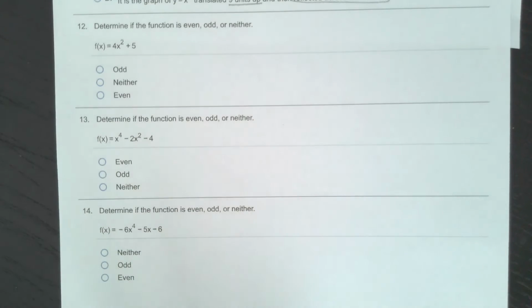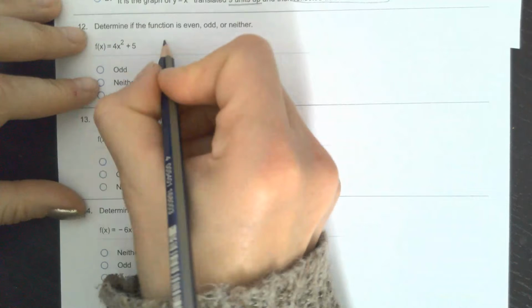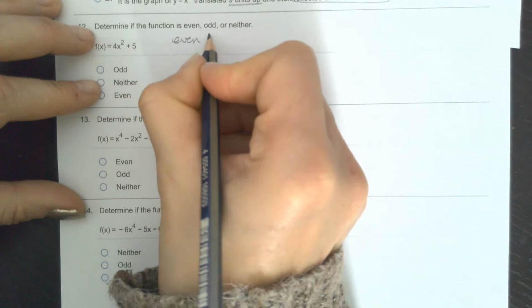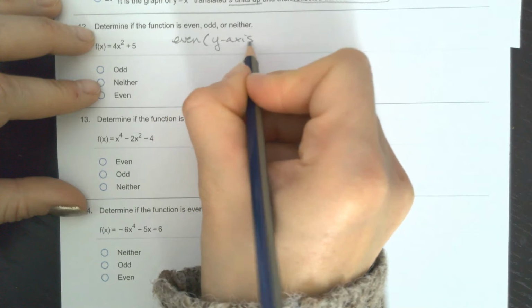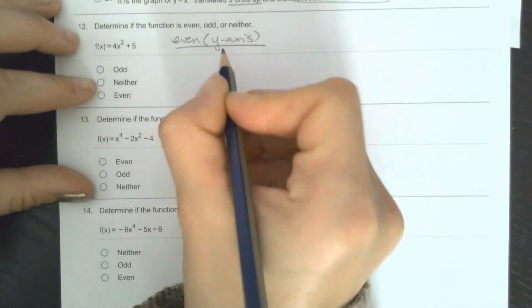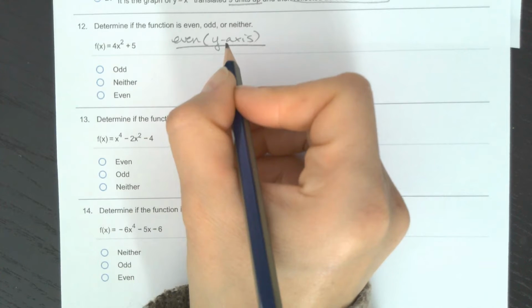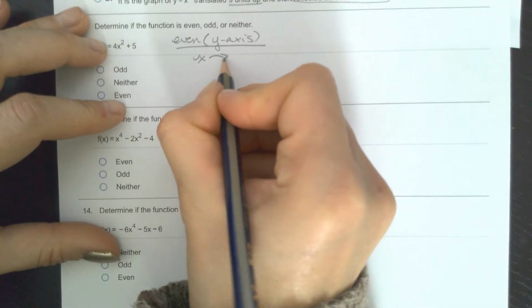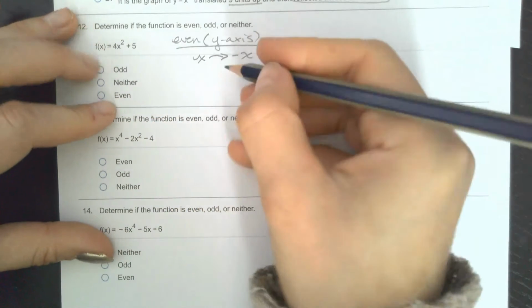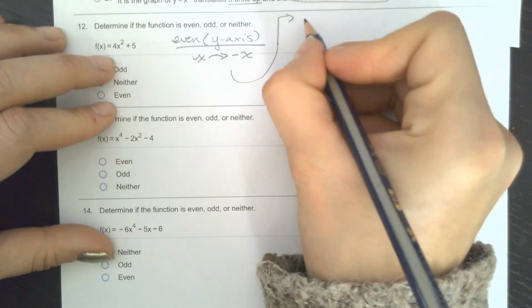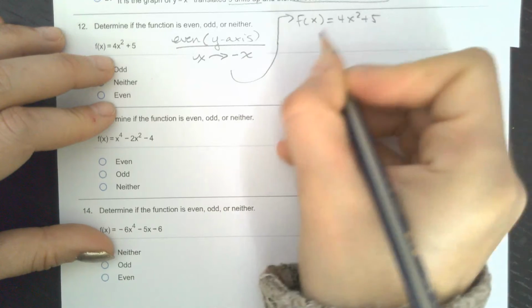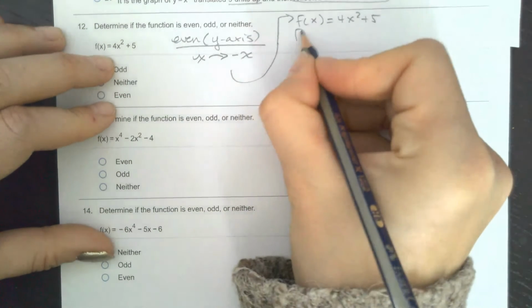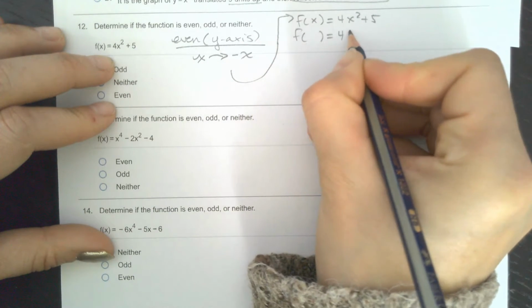Okay, question 12. Determine if the function's even, odd, or neither. So remember, if something is even, that means it's a reflection across the y-axis. And if I want to test if something has a reflection across the y-axis, I'm going to replace my x's with negative x. So let's do that up here where I have more space. Instead of an x, I'm going to put in negative x's.